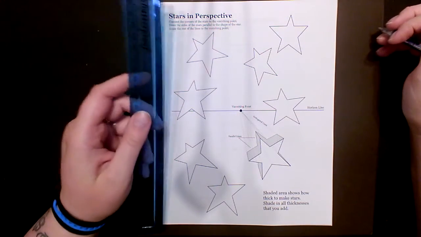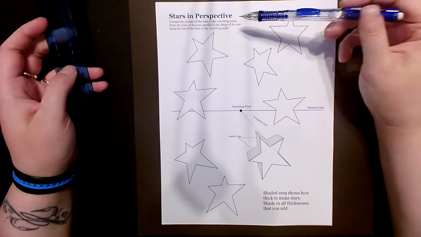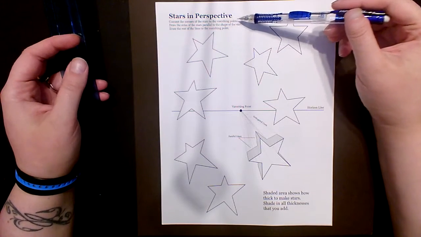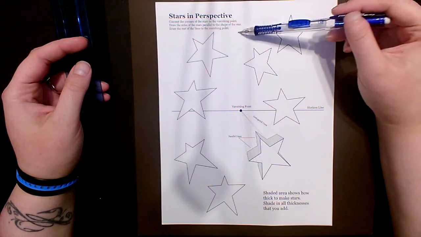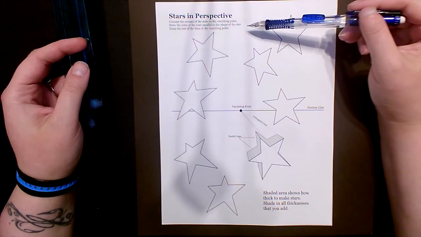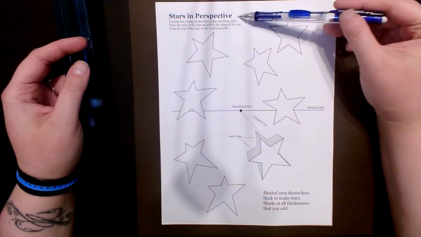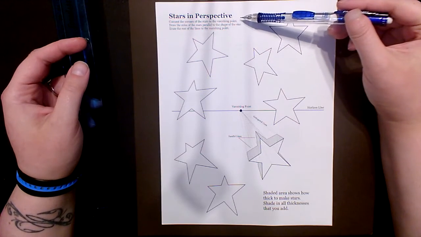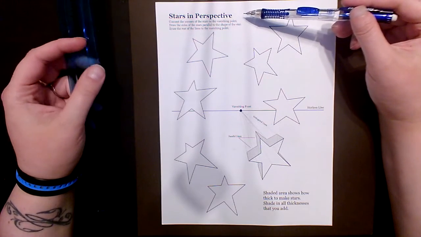Stars in Perspective. As we work through the packet, we have the set of instructions that are always up here in the left-hand corner. So if you ever forget how to do something, they walk you through this up here. Okay? And the steps are pretty much always the same.